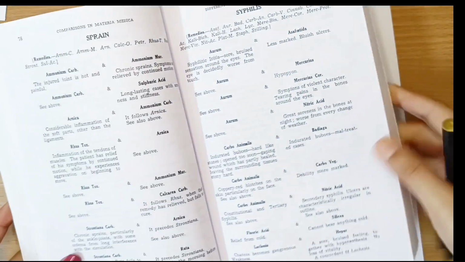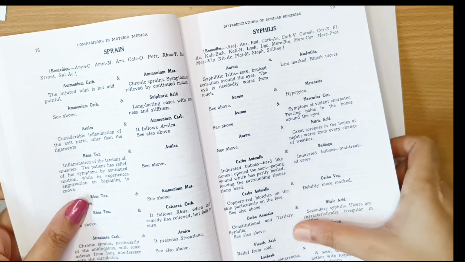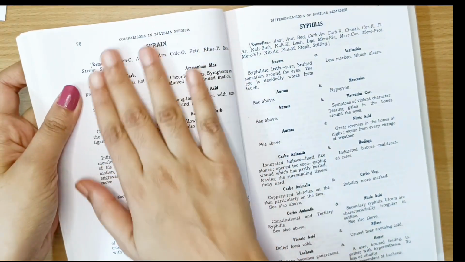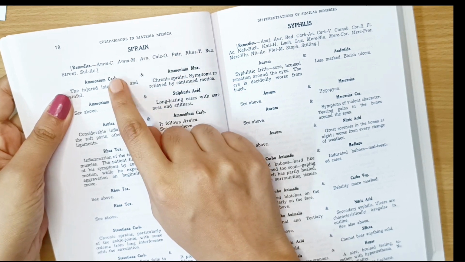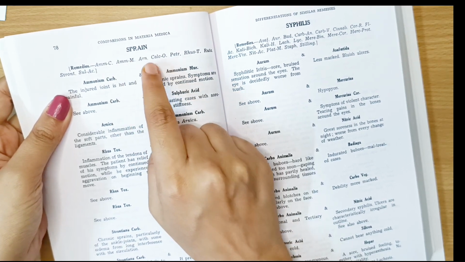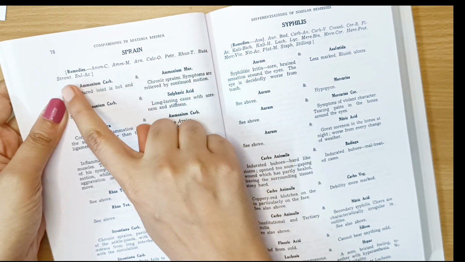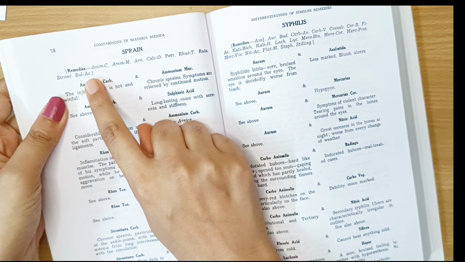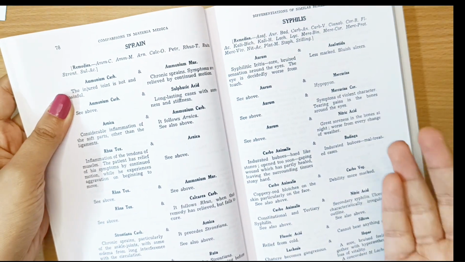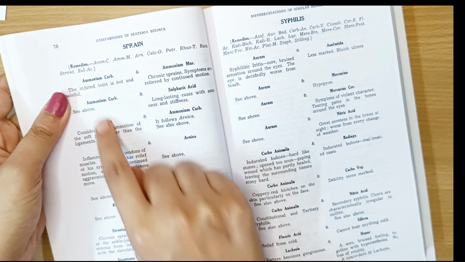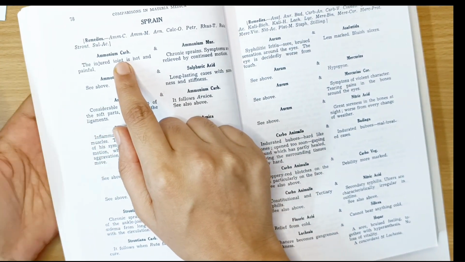Now, when we study this book and see what Dr. Farrington has written under the clinical condition or injury sprain, first of all he mentions the remedies that are indicated for a sprain, which are ammonium carb, ammonium mur, arnica, Calcarea austrium means calcarea carb, petroleum, lustox, ruta, strontium, and sulfuric acid. There are many remedies which we might not have known for this condition, and he has also mentioned the indications for the same.